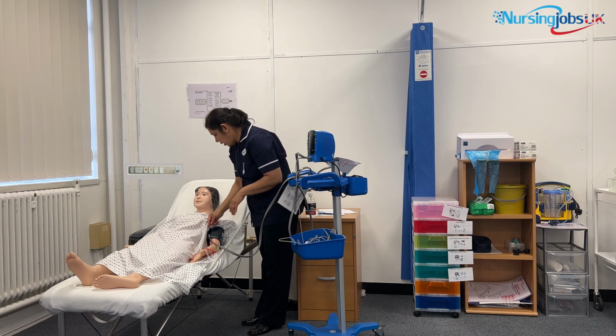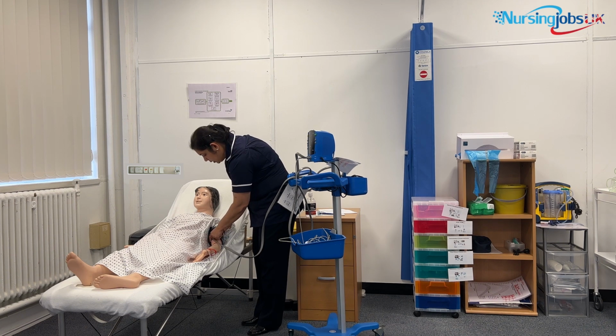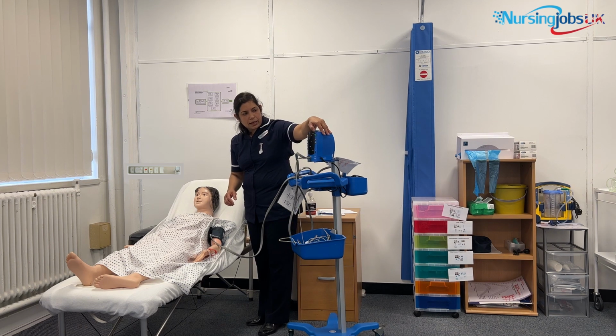Okay, Joe, I have applied the BP cuff above the antecubital fossa, 2.2 to 2.5 centimeter above, and I have attached the BP cuff and the arrow towards the brachial pulse. So, Joe, am I okay to press the green button?